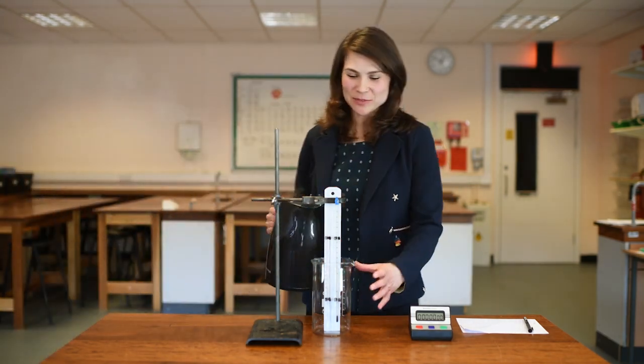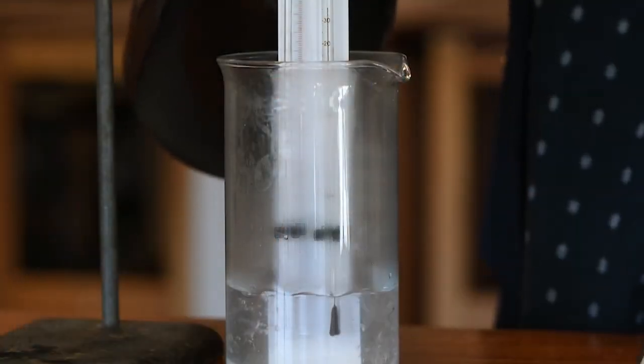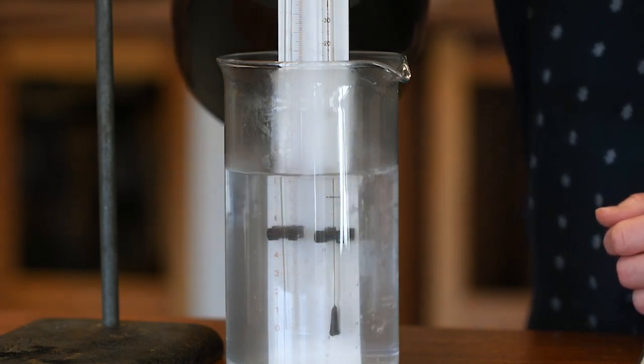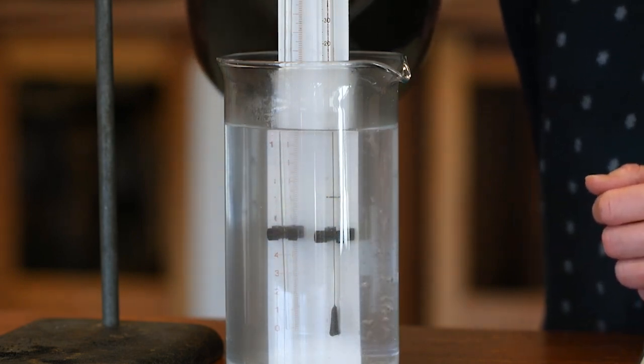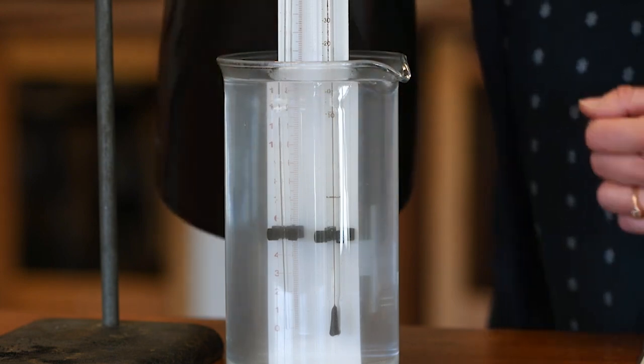Okay, so we have our freshly boiled water. We're going to add it to the beaker. Obviously, be careful here that you don't spill the boiling water onto your skin. The volume of the gas is going to rise as it expands, so you want to make sure that the water covers the whole of the gas. So we're going to put it right to the top.